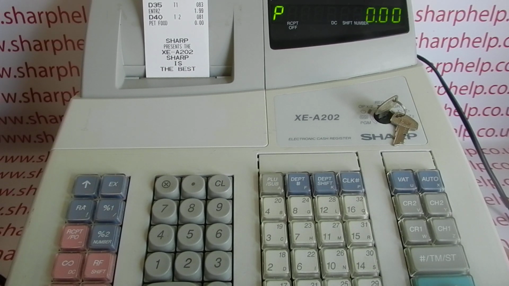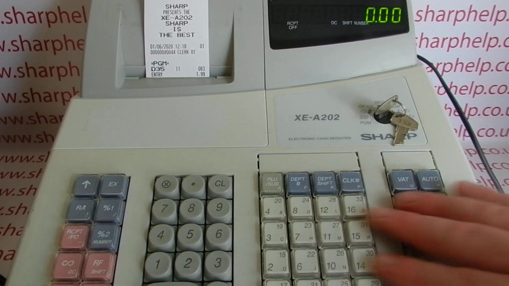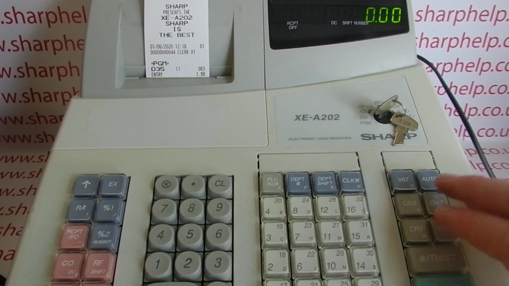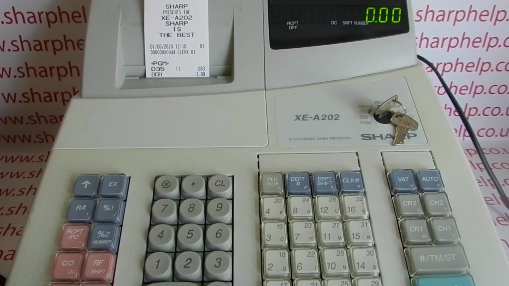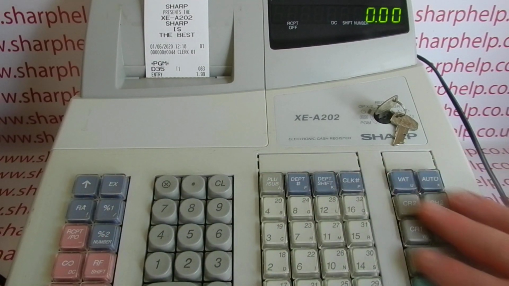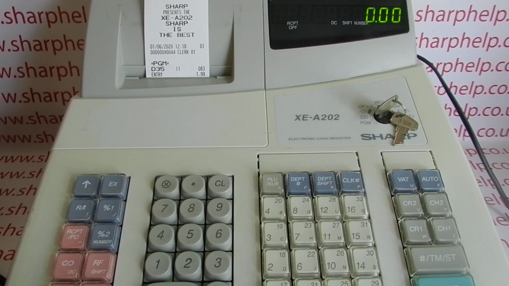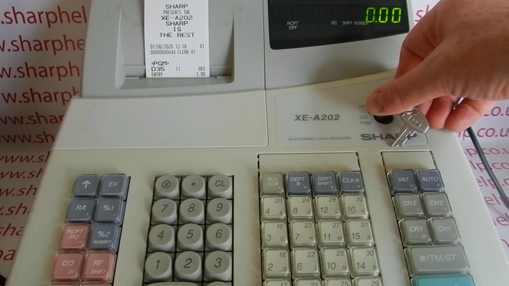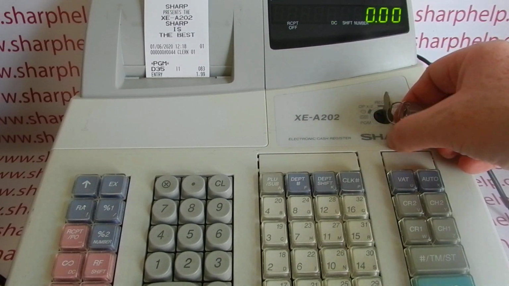If you ever get stuck with this and you don't want to remove your personalised caps over the top, you can refer to the manual, because the manual will have somewhere near the start of it a master sheet showing you where all the buttons are. Obviously it's easier if you can see it on the till itself. Again, once you finish with your programming, key back to reg.